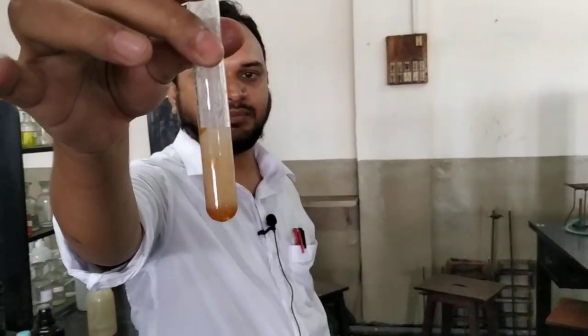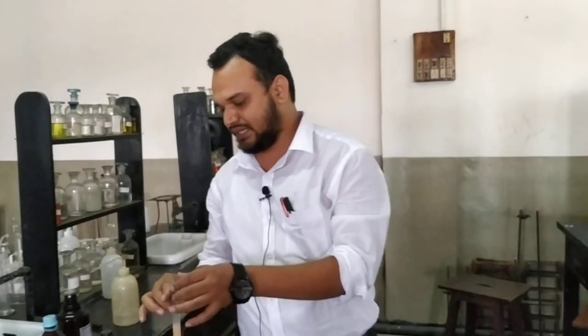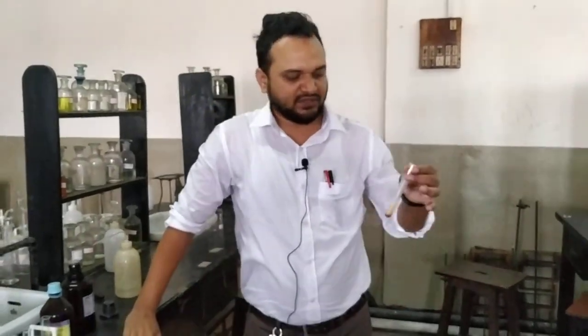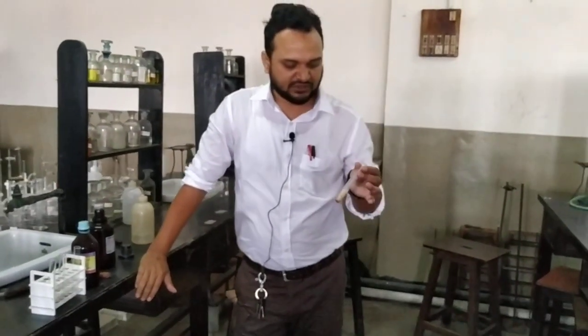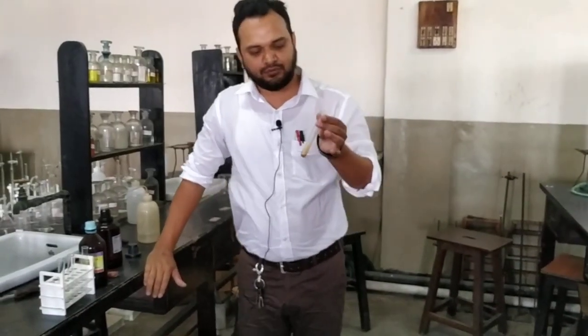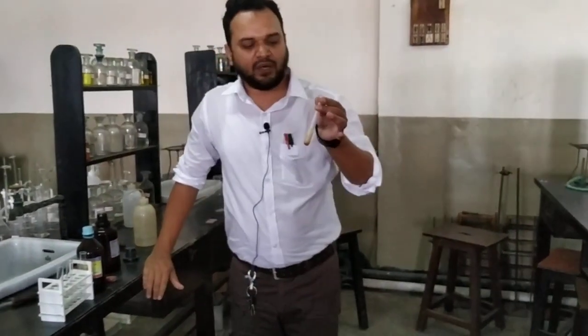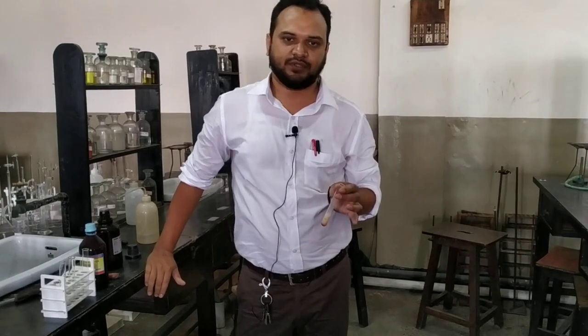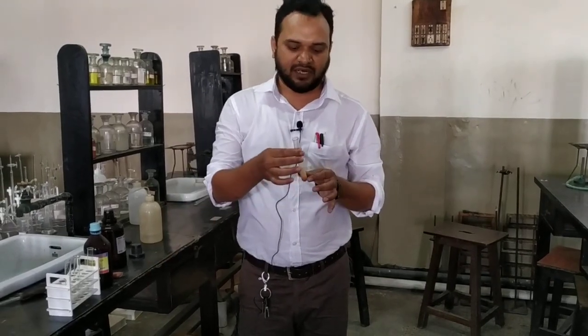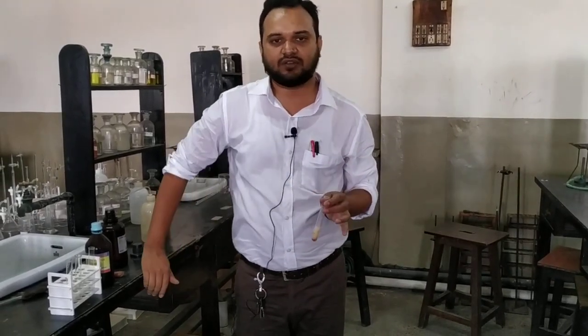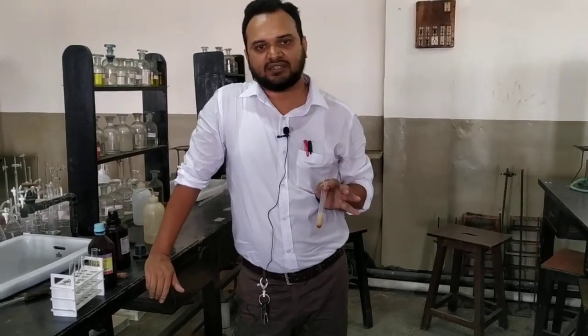So in your exam, this experiment will be given: add bromine water dropwise in excess amount to an aqueous suspension of aniline. The observation that you will write: a pinkish white precipitate is observed. So that is all about our aniline. The previous 4 tests are already given, and this one was the last and the 5th test.